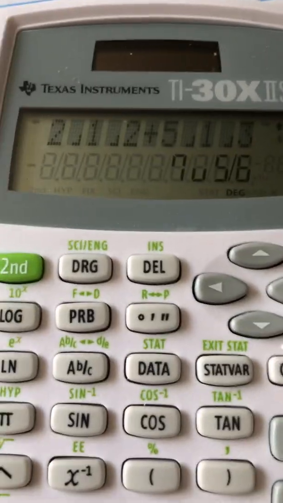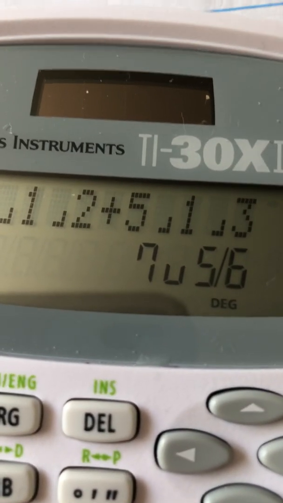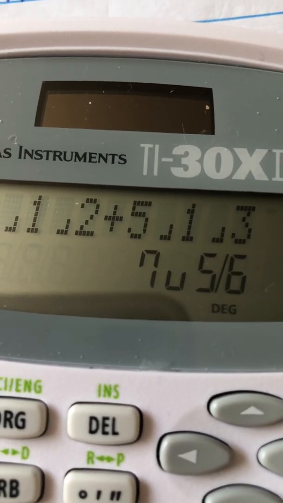It already found the common denominator. It already simplified it. It did everything I needed to. All I had to do is put the problem in, and the answer is 7 5/6.